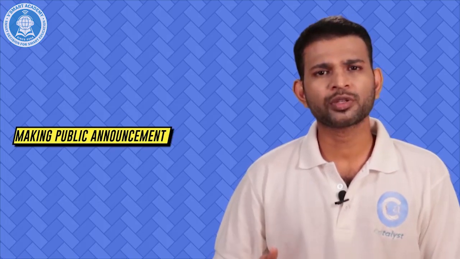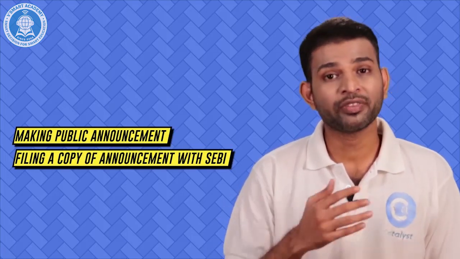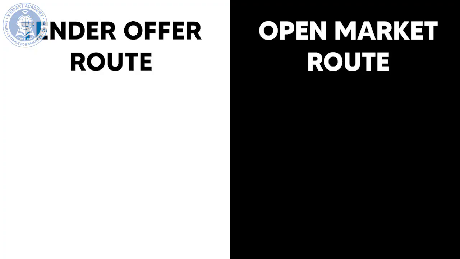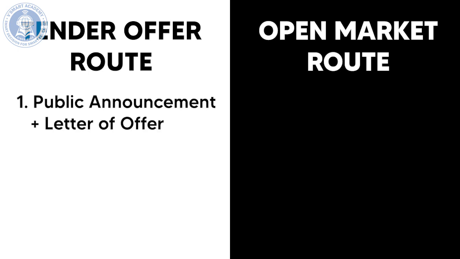Now coming to the other formalities, that is making a public announcement and filing a copy of that public announcement with SEBI, all these steps are similar to the tender offer method. However, a major distinction between the open market method and the tender offer method is that in case of the open market method, the company need not issue the letter of offer. So in a tender offer method, the company should make a public announcement and should also issue a letter of offer. Whereas in the open market method, whether it is through the stock exchange or through book building, the company makes only a public announcement. It need not issue a letter of offer.